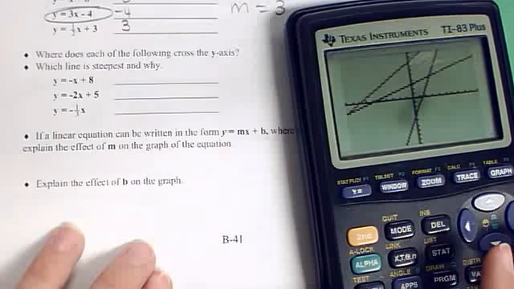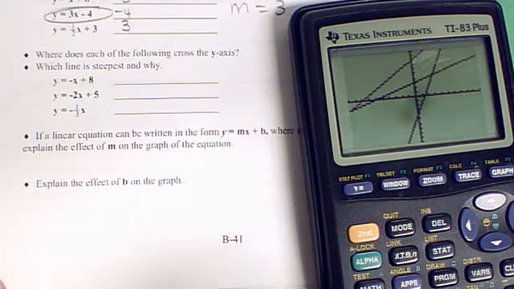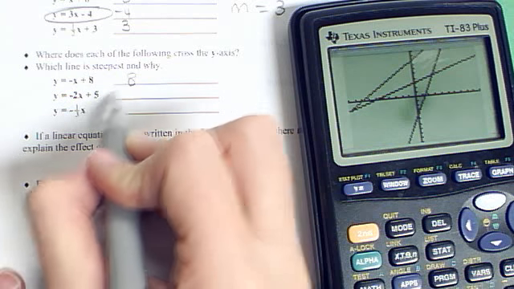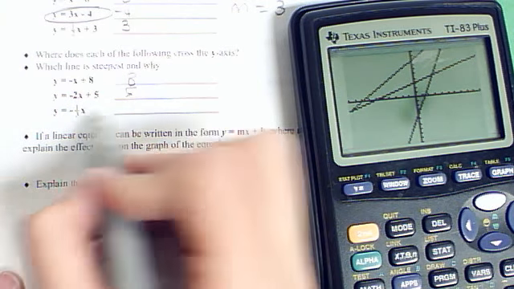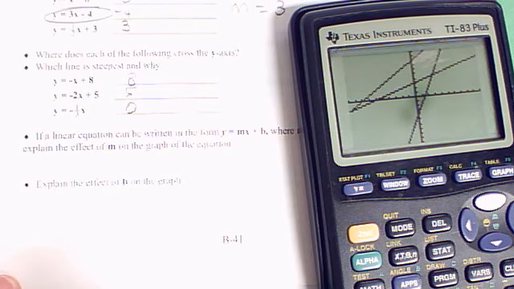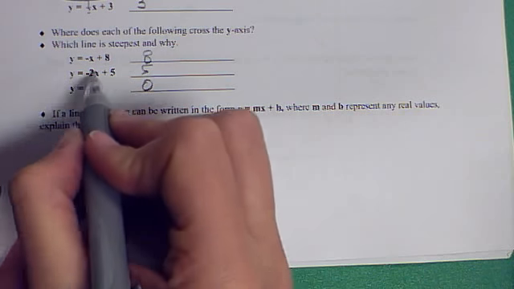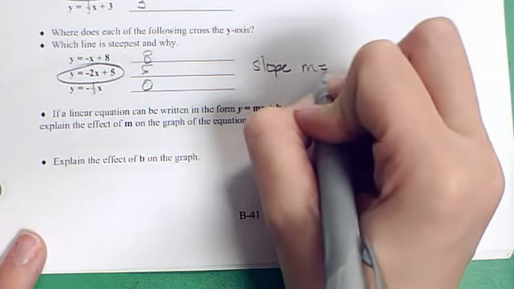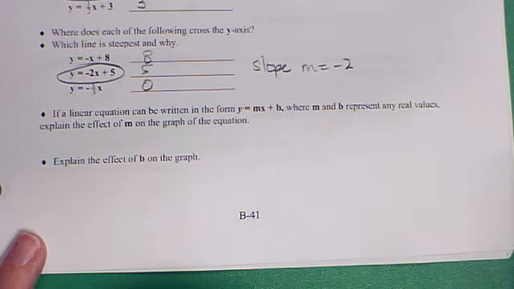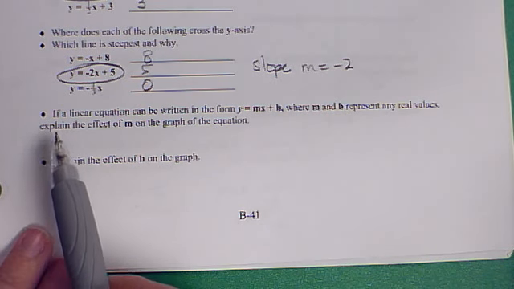On the last one, I'm not even going to put it in the calculator because I think you can do it without it. This one should be crossing, of course, at 8, 5, and this one doesn't have a number. So it doesn't have a number, it's at 0. And you can look at your calculator to confirm that. And then which is the steepest? Again, that's the middle one because the slope, the number of the slope is negative 2, but the number part is the largest. Let's synthesize what we've talked about here.